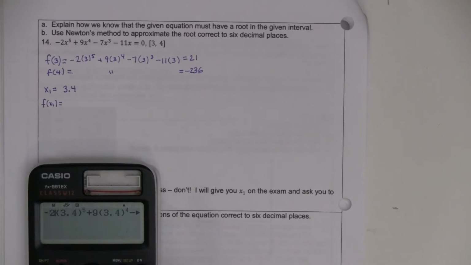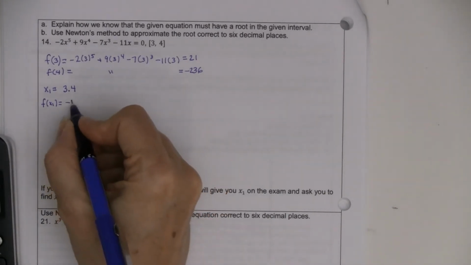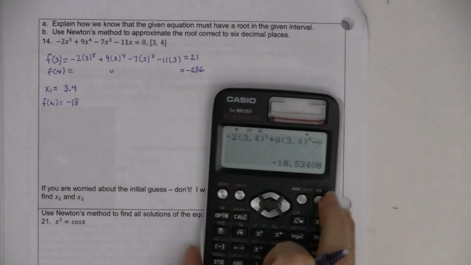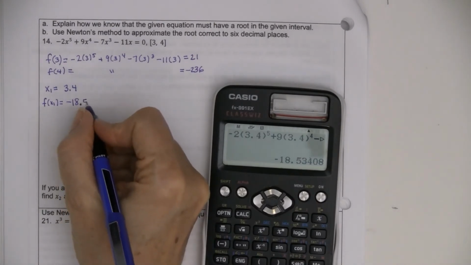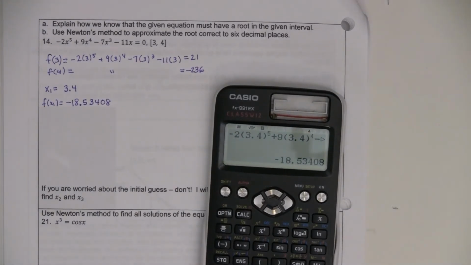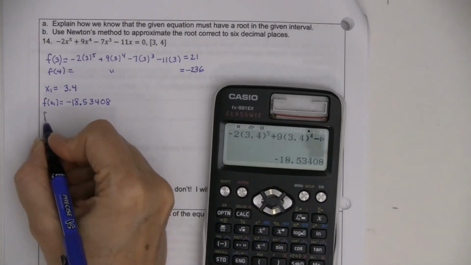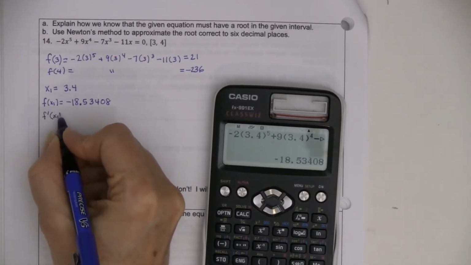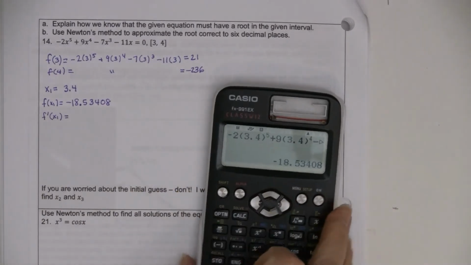So I get negative 18.53, and this is carrying around a bunch of places, because if you round, it won't give you the right answer, and that's why you do want to do it on a calculator or on a computer, so that you don't have rounding error. Now I also want to find f prime at x1.